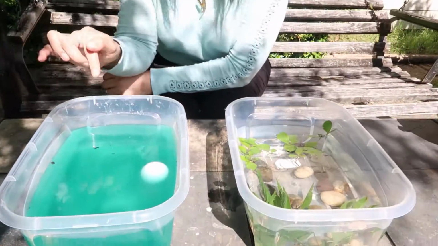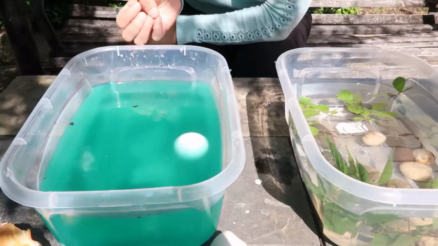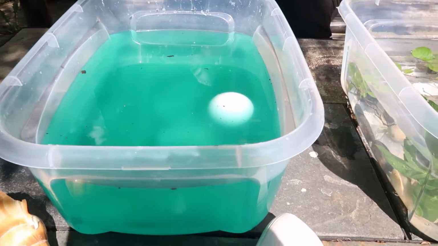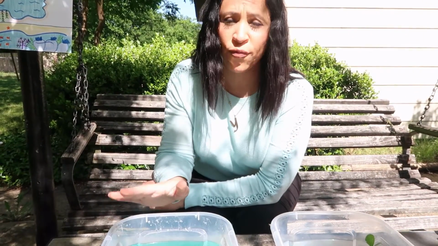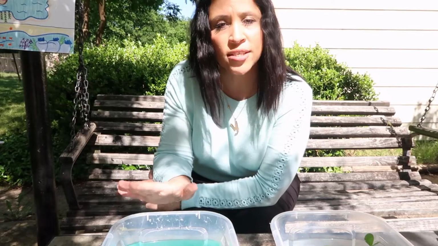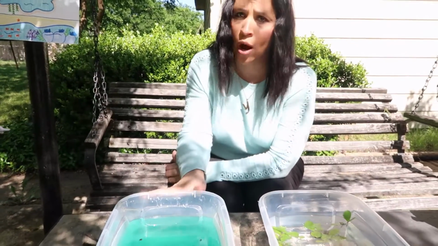So now that you see the egg floating in here, the reason why the egg is floating is because the salt water is heavier than the egg. So the heavier the water, the better things float. Because the ocean has salt water, objects float better in salt water.